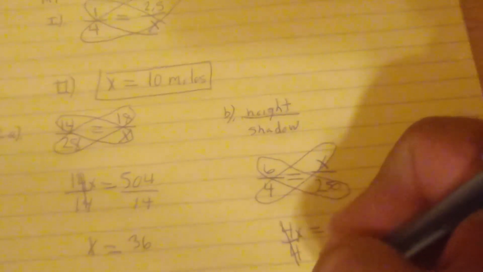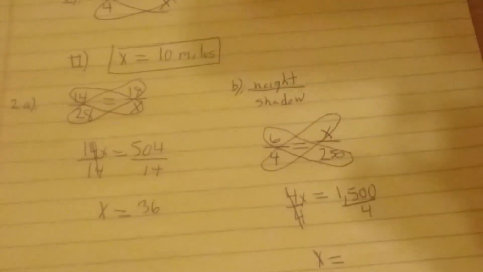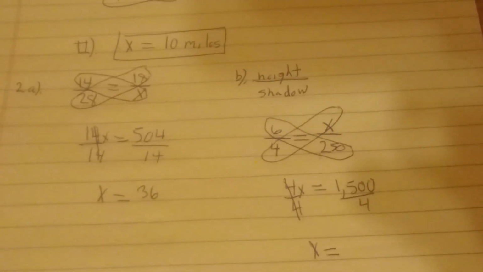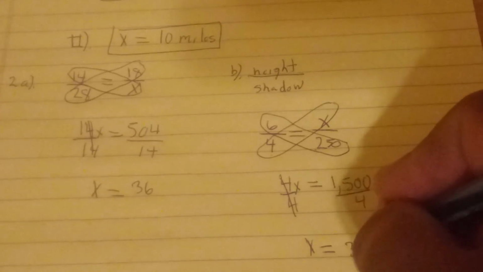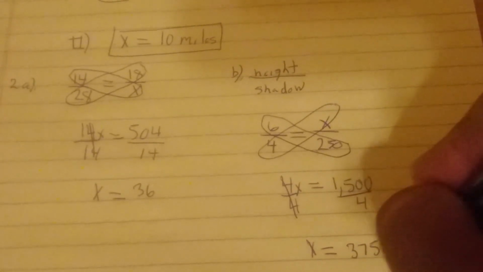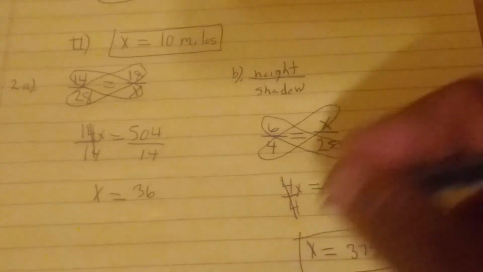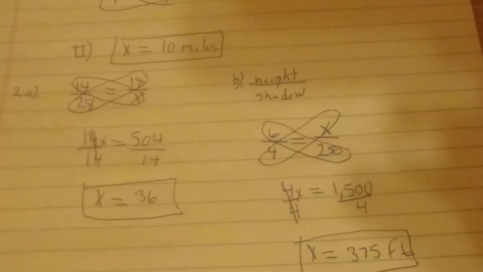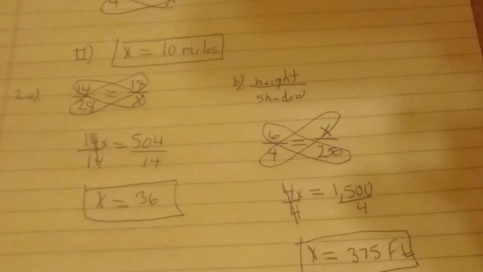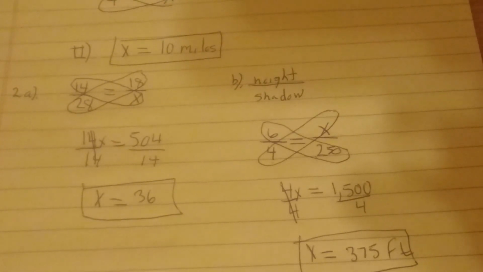So x, and let me pan it down a little bit more. So we divide by 4 and that will give us 375. So it's 375 feet. So that's how tall the rock is. Once again, this is not a difficult section. You just really have to concentrate on what aspects you are dealing with. Are you dealing with an illustration like the one we had before, or are you dealing with a verbal problem? Alright, so this concludes section 6.6.